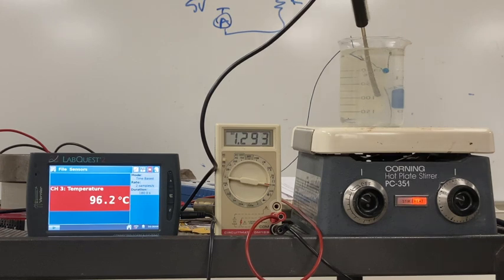So I'm going to leave it because right now, as we get near the boiling point, you see we're now back up to almost 1.3. 1.30 at 96.7, which is about 97. See if we can get up to 98.